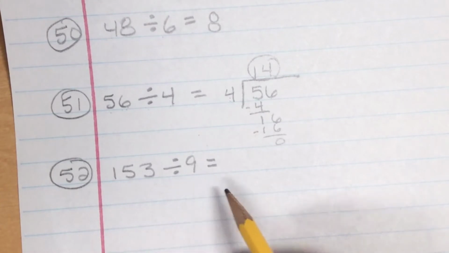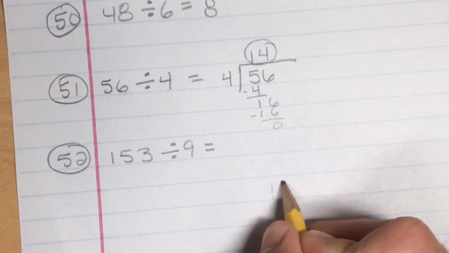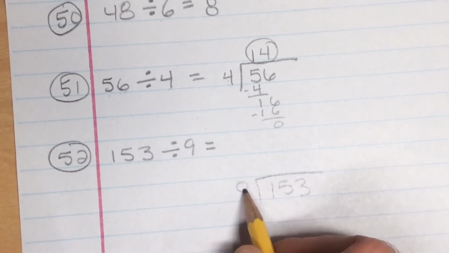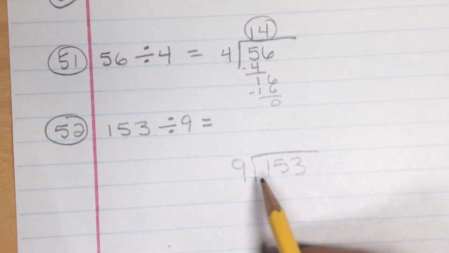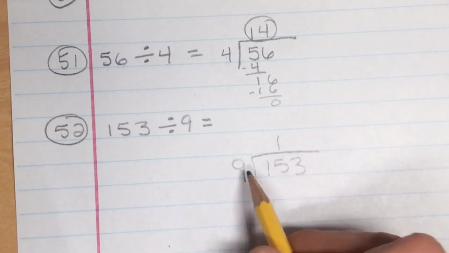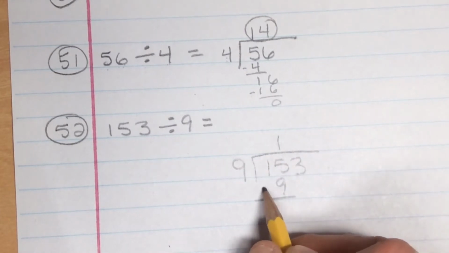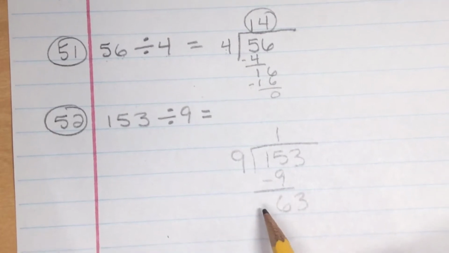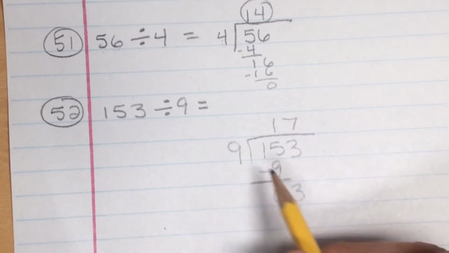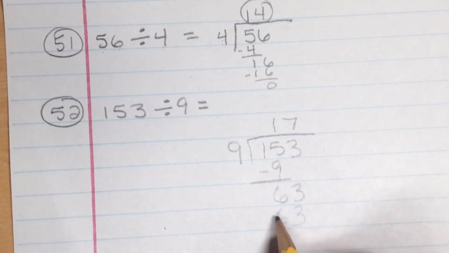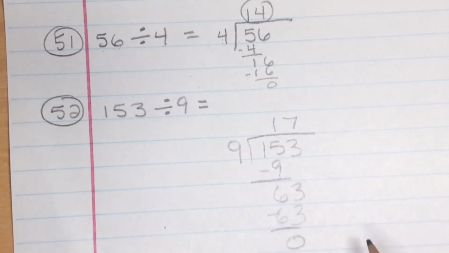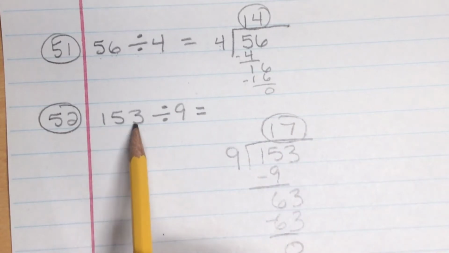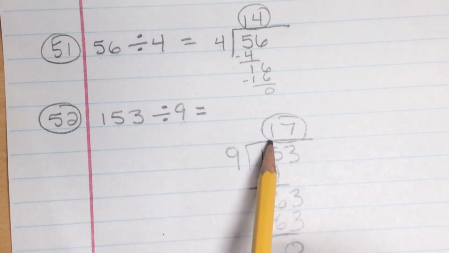Finally, I'll do a long division on this one as well. 153 divided by 9. Well, 9 goes into 15 one time. 1 times 9 is 9. Subtract. Bring down. 9 goes into 63 7 times. And 7 times 9 is 63. So the answer is 17. 153 divided by 9 equals 17.